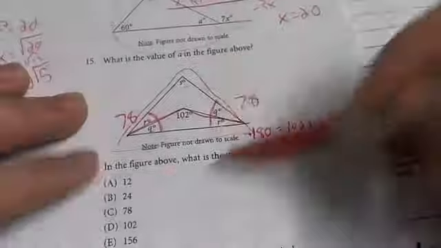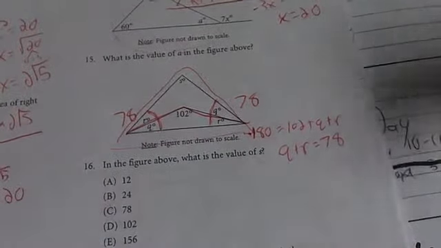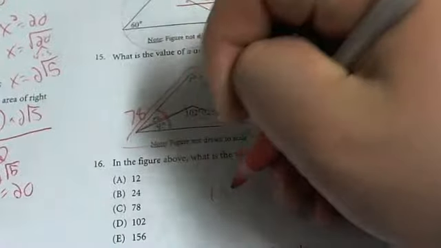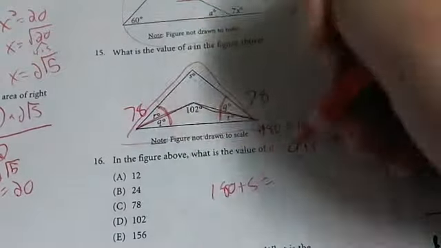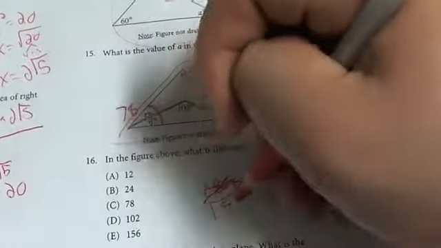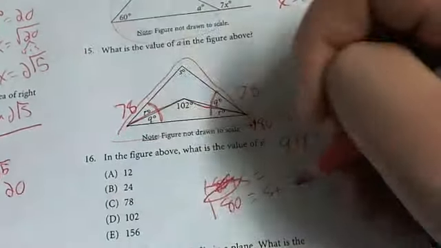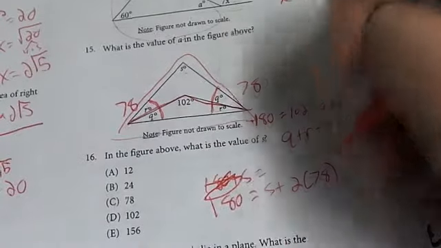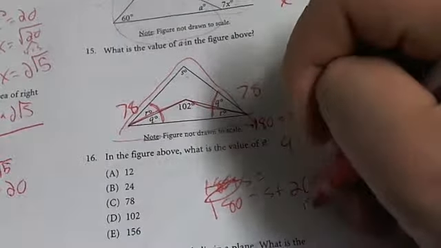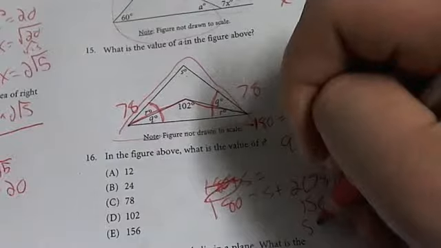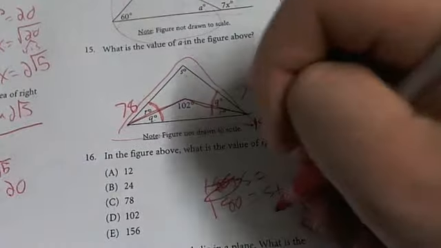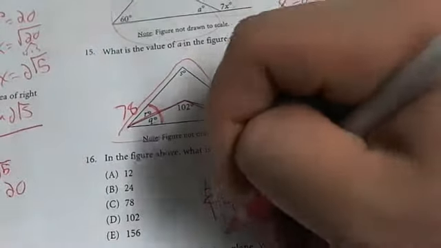But again, it's a big triangle, so everything has to add up to, hopefully you said 180. So 180 is equal to S plus 2 times 78. 2 times 78 is 156. So S is equal to 24.